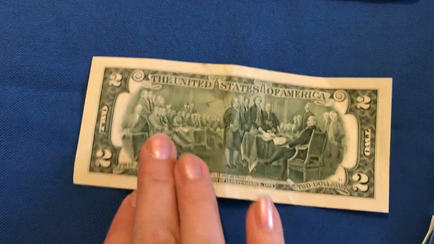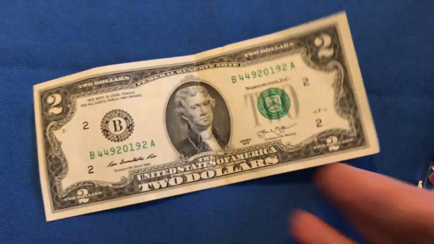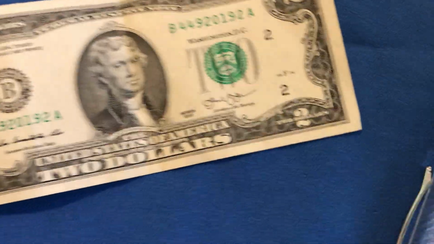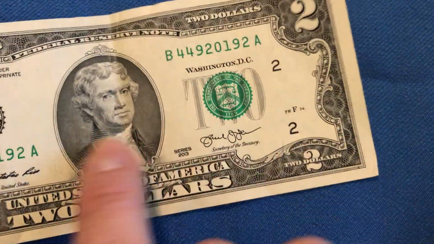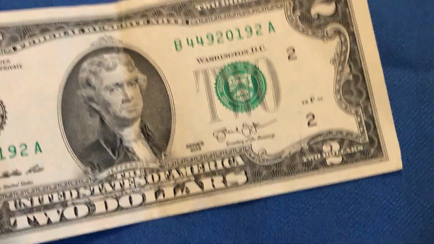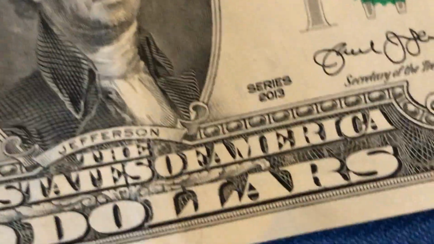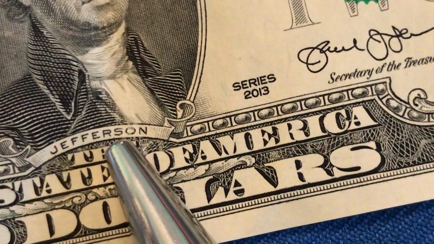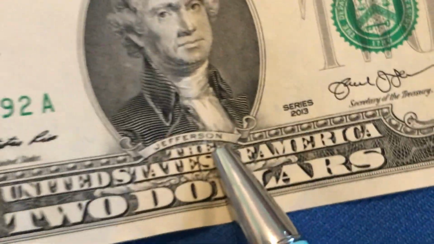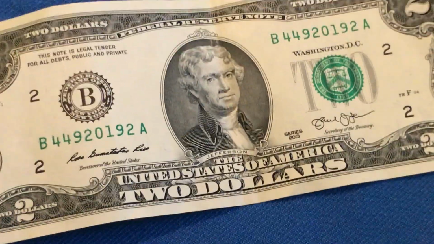Aren't you glad you stayed around to see the $2 bill? Isn't that neat? Oh, by the way, this president right here is Jefferson. In fact, I think his name's on there. Yep, it is. It's down at the bottom. See it? Jefferson. That's right. A $2 bill, and you were here to see it.